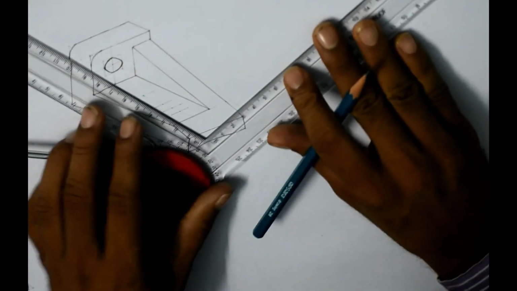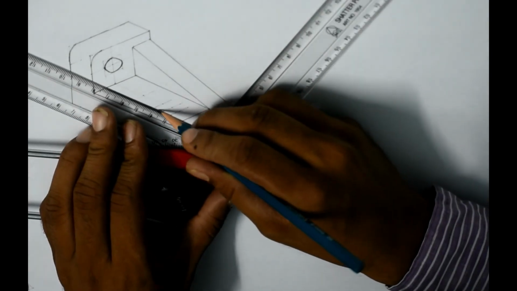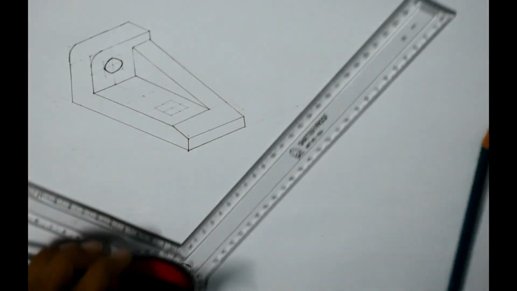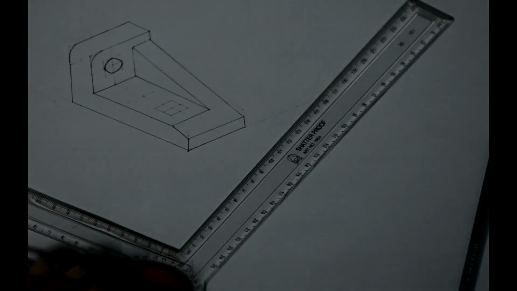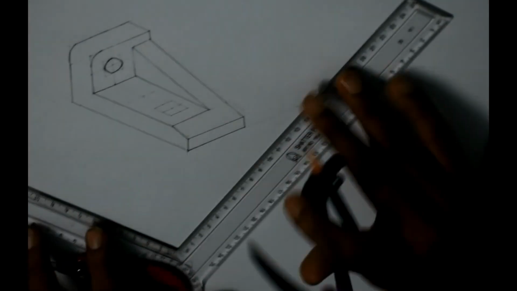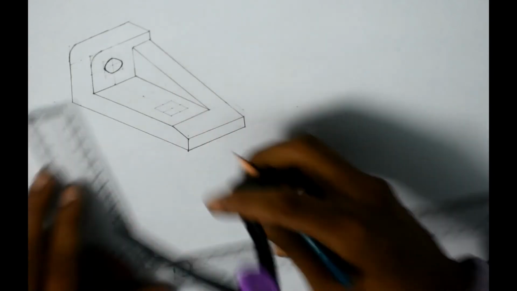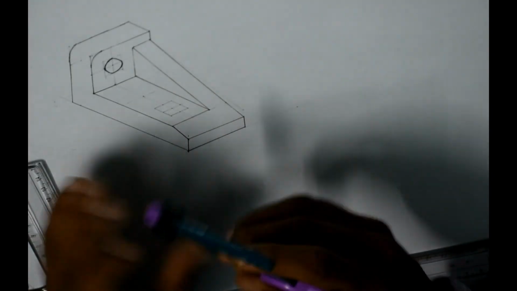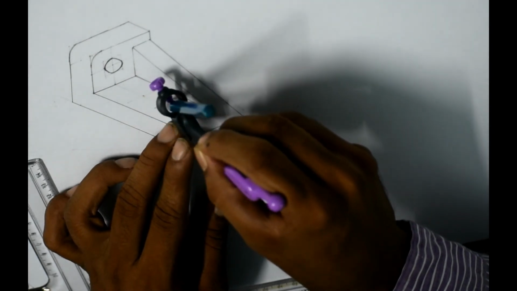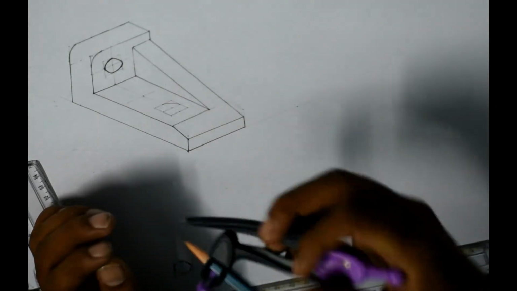Just be careful about this. Now the rhombus has been formed by using the compass. Before that, we can join these two lines, this point and this point, and this point and this point. But here, as we have already got this point, we can just take our compass and complete this arc.